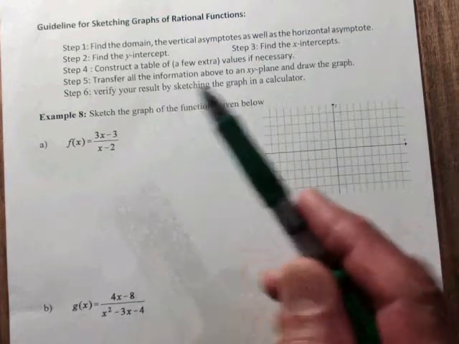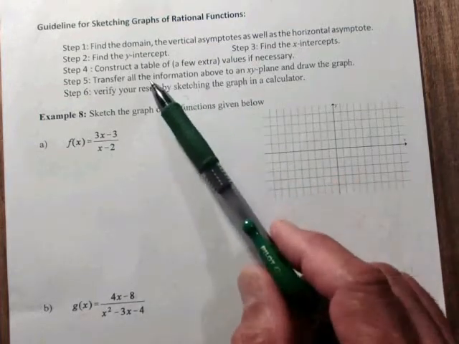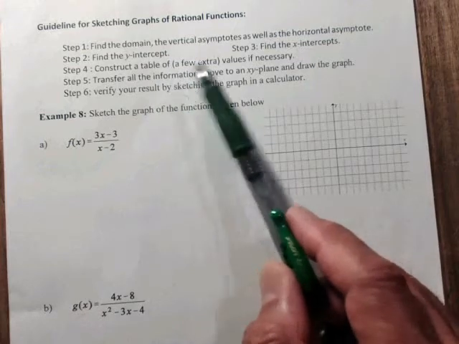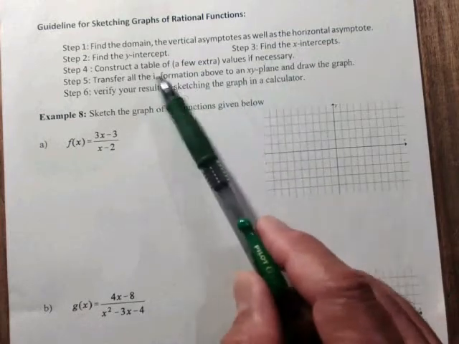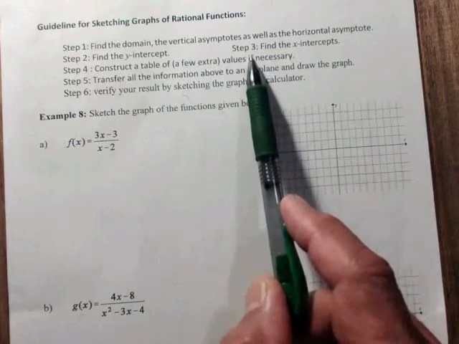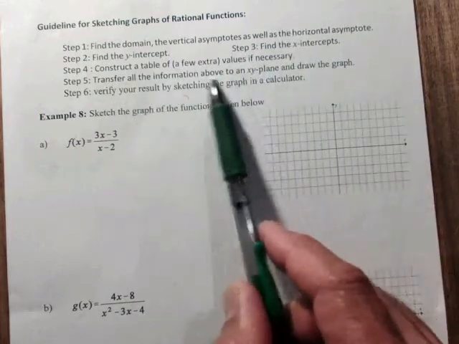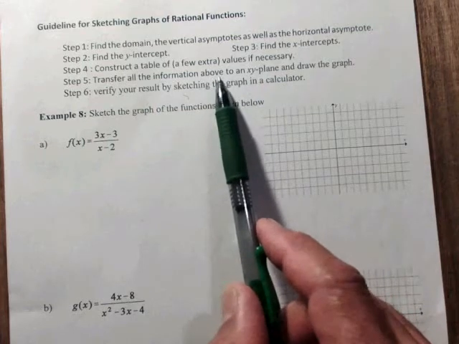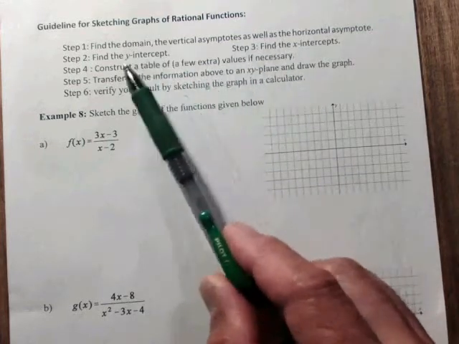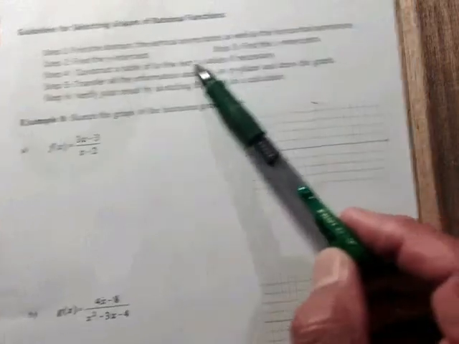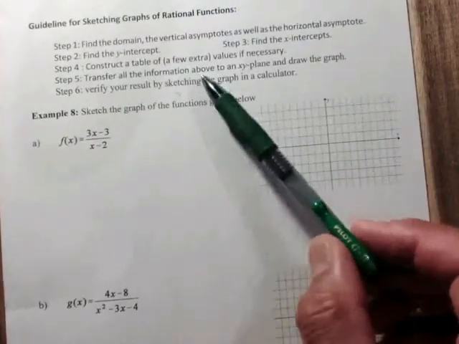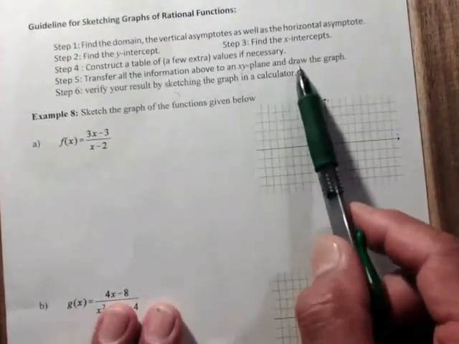So you prepare a table of values, not really big, maybe 2 or 3 points at most. And then you put all this information from above, steps 1 through 4, on the XY plane and draw the picture.